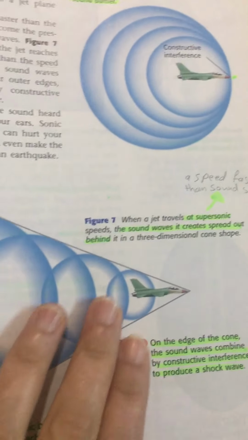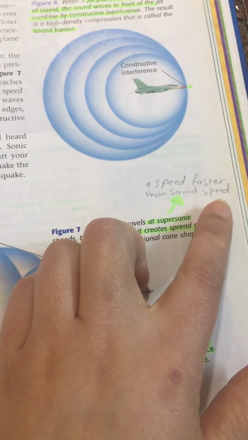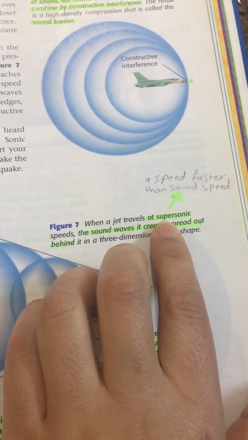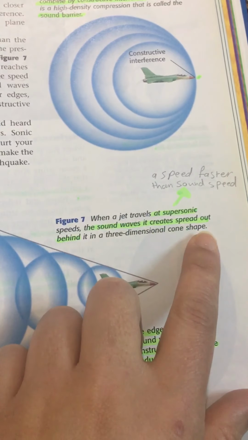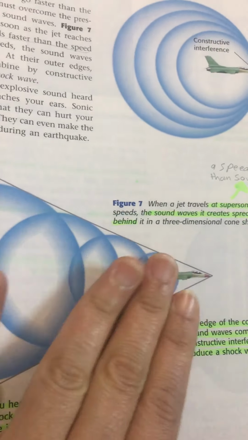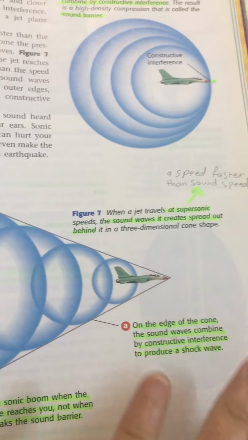When the plane goes faster than the speed of sound, something called supersonic speed, the sound wave is created spread out behind, so the waves will be behind the plane. Why? Because it's moving at supersonic speed.